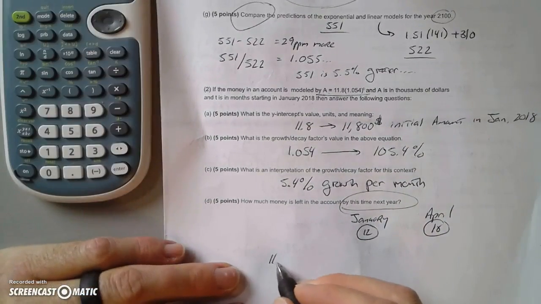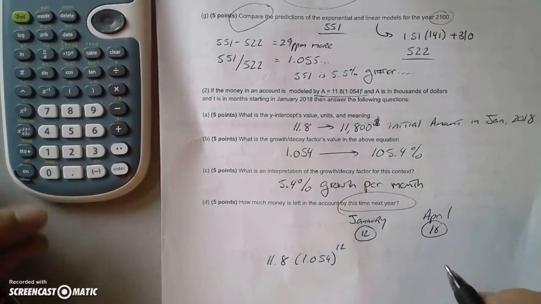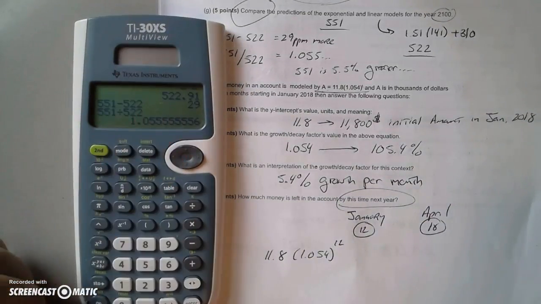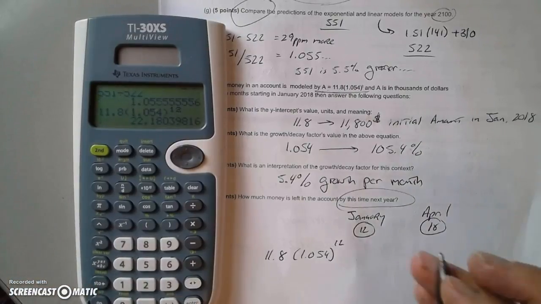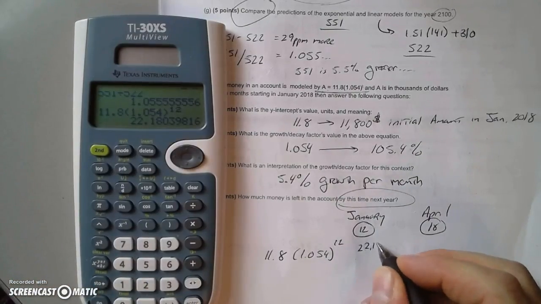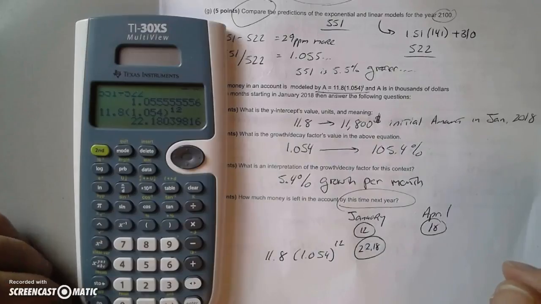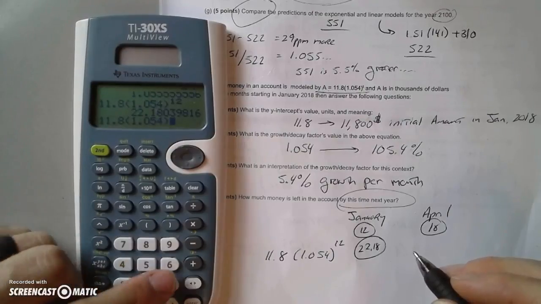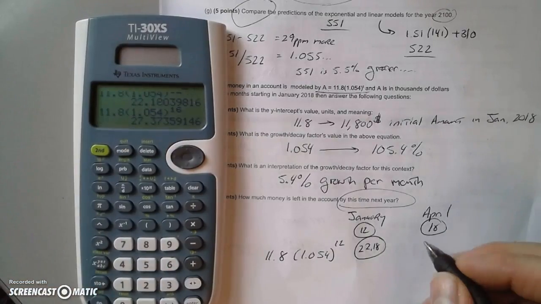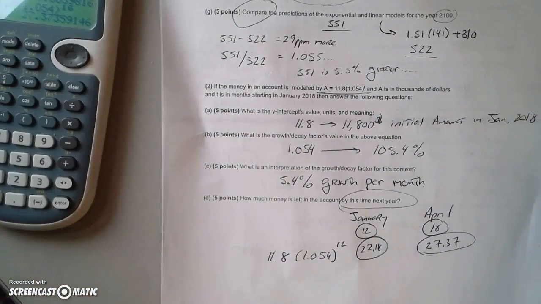So some possible answers, 11.8 times 1.054 to the 12th would give 22.18, so 22,000. And if we did 11.8 times 1.054 to the 16, say, that'd be 27.3 thousand. So something like that.